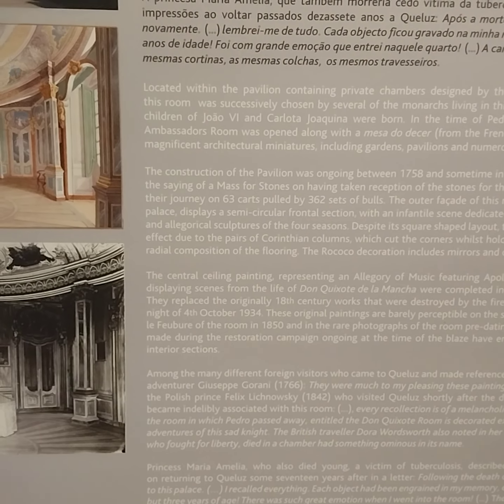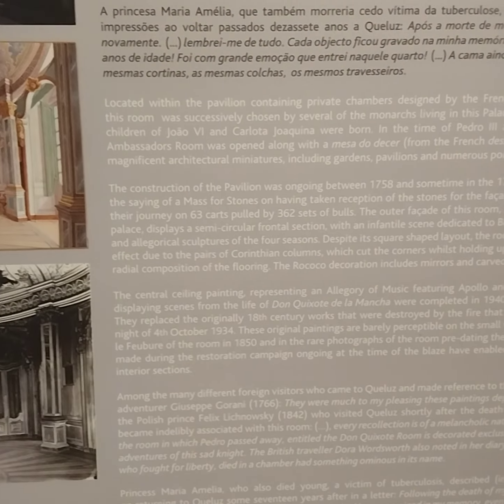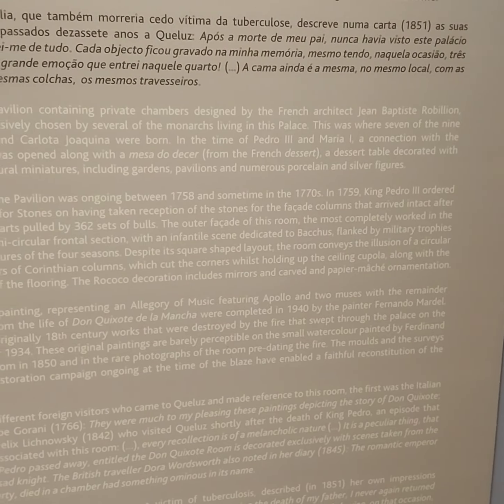The small watercolor painting by Ferdinand Le Febvre of the room in 1850 and the rare photographs of the room predating the fire, the molds and the surveys made during the restoration campaign ongoing at the time of the blaze, have enabled a faithful reconstruction of the interior sections.